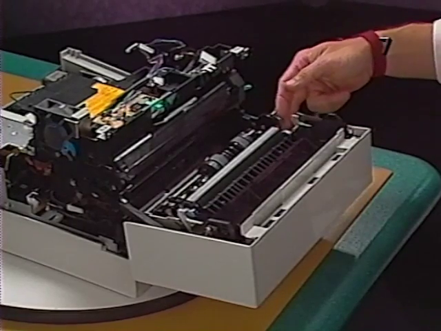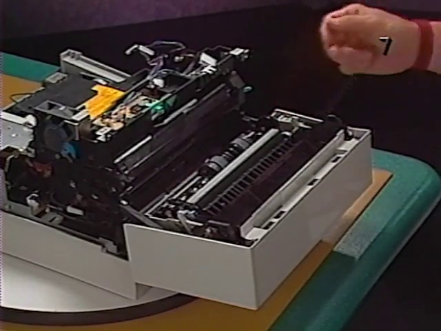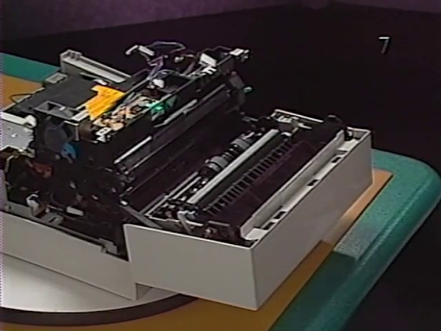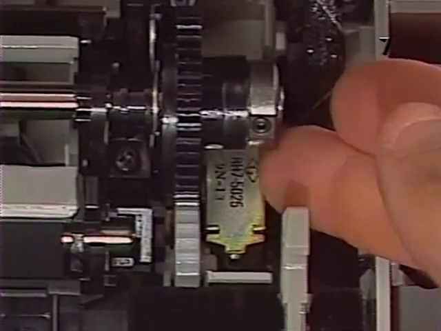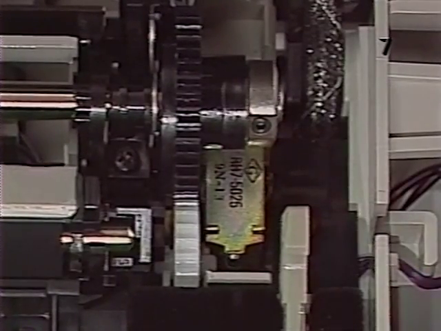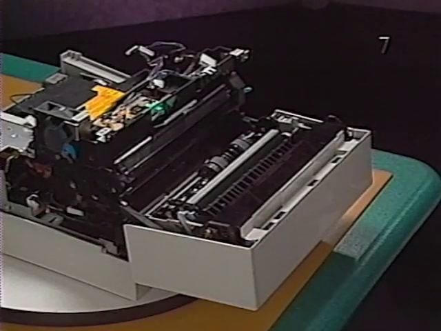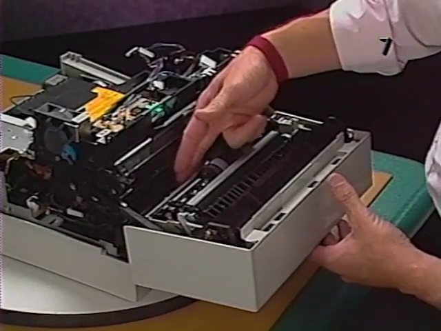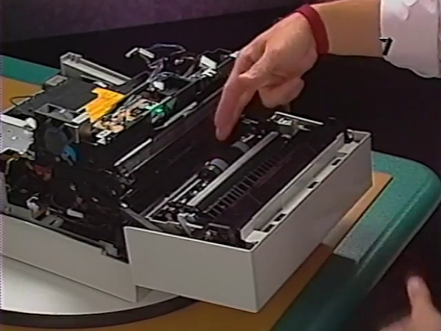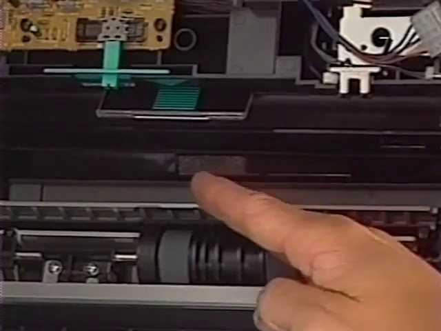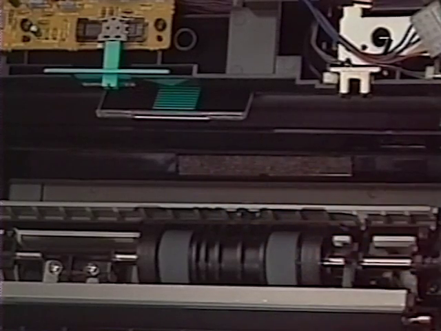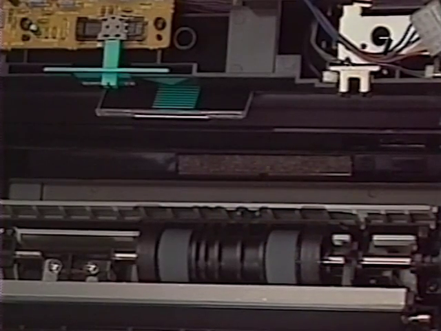This is solenoid SL501. It controls a single sheet pickup feed roller. Here is a separation pad. Now this pad helps separate sheets of paper from the multi-purpose tray as the pickup roller feeds the paper forward.